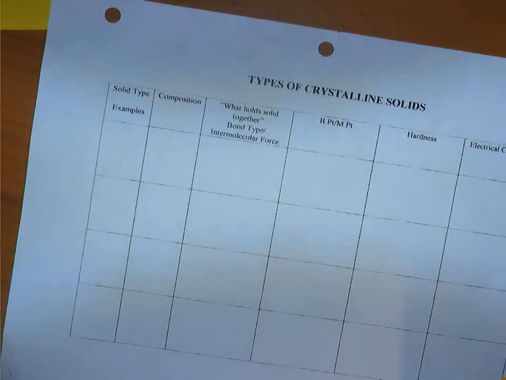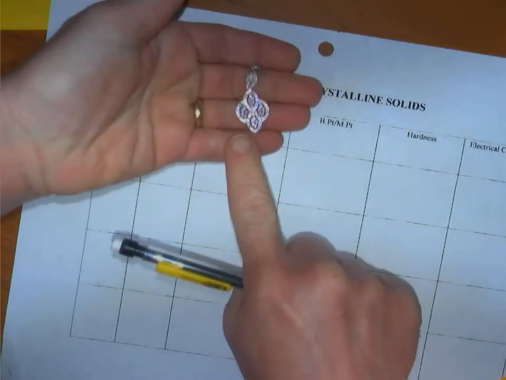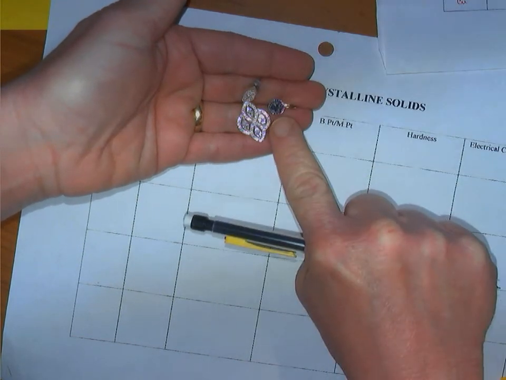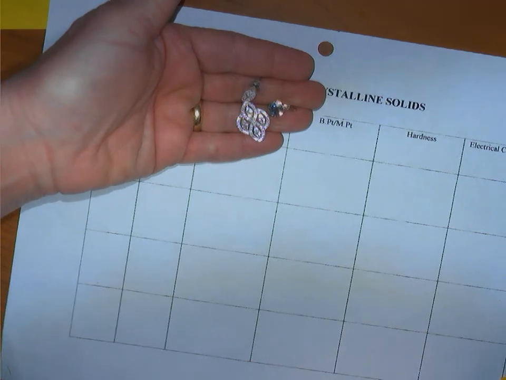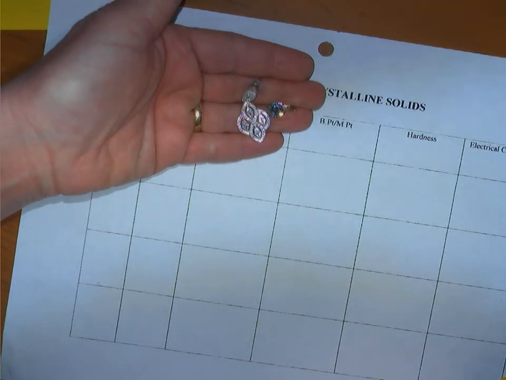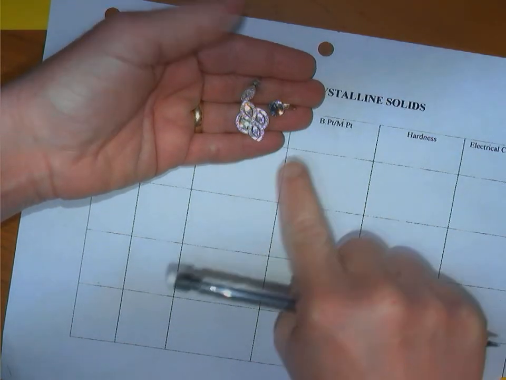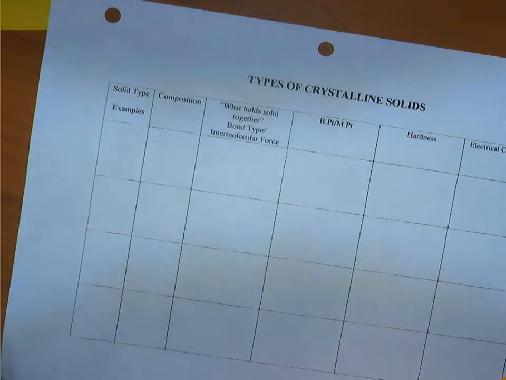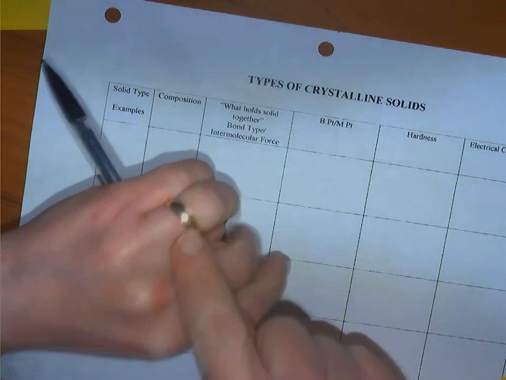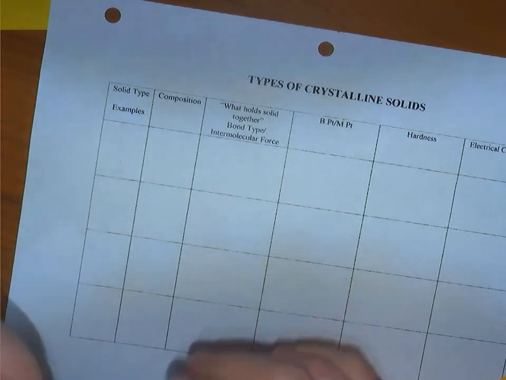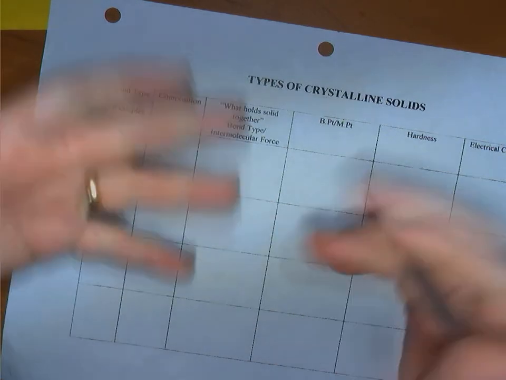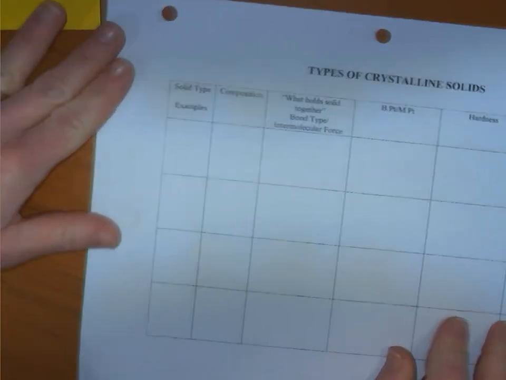Now, I know when we think of a crystal, we think of diamonds and jewelry. But the majority of our world are crystalline on the atomic scale. So if we could jump on Miss Frizzle's school bus and dive into the metal in my wedding ring, or the metal holding up your desk, possibly in your computer, we'd see a crystalline structure. All right, so the types.